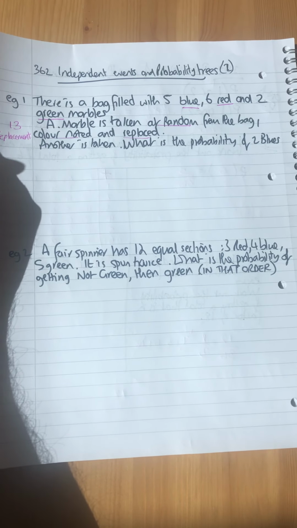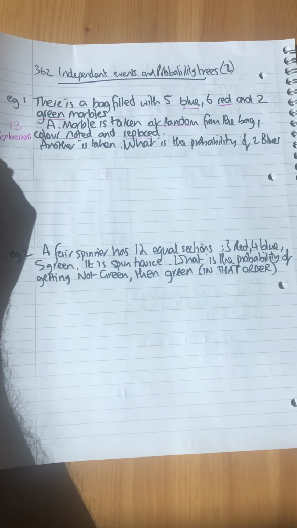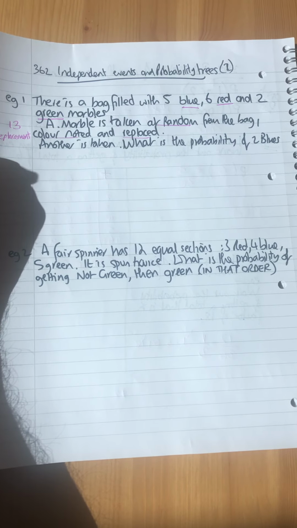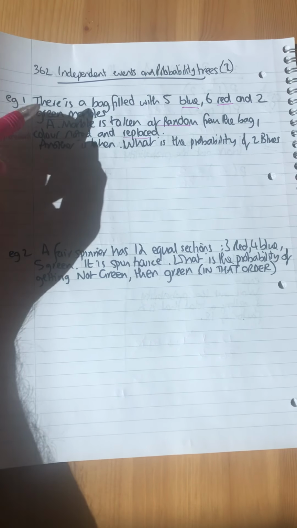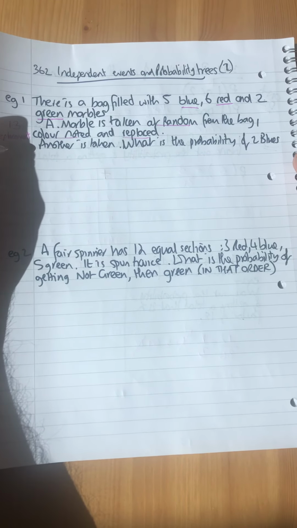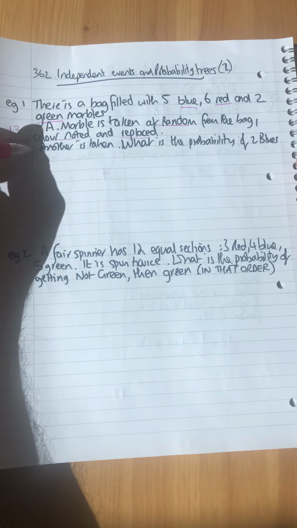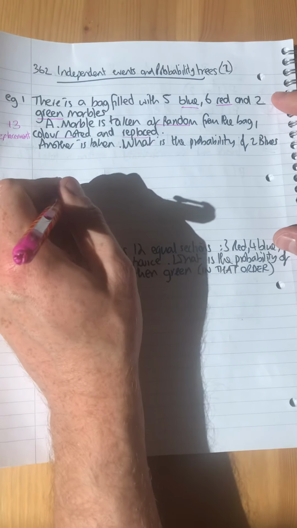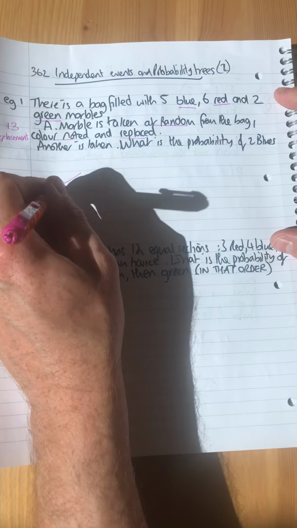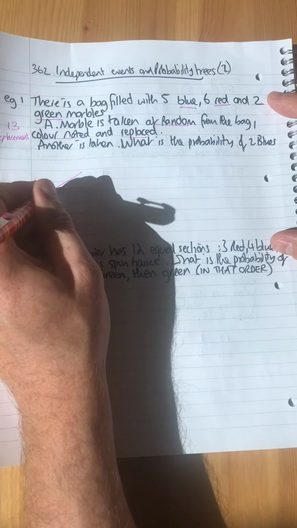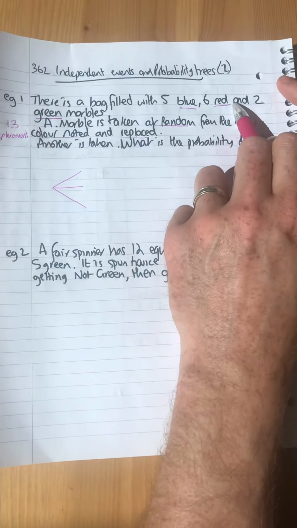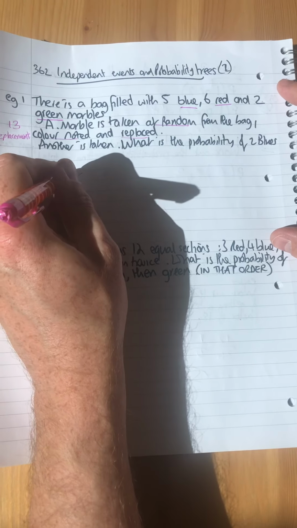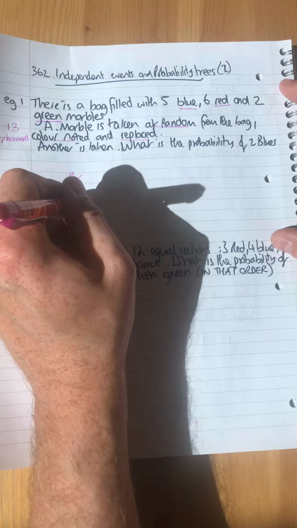In later clips, later tasks you're going to do this week, it will be where it's been non-replaced, so it's left out. So this is replaced, which means that the probabilities won't change. Another is taken. What's the probability of getting 2 blues? So using a probability tree diagram, you can do 3 branches for the start because there's 3 different colours. So blue, green and red.